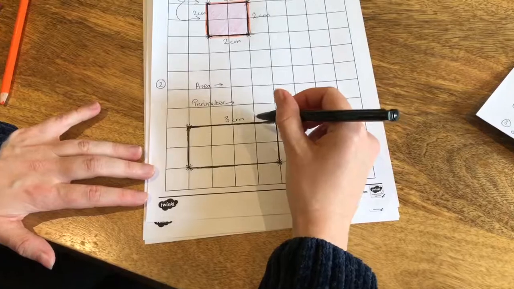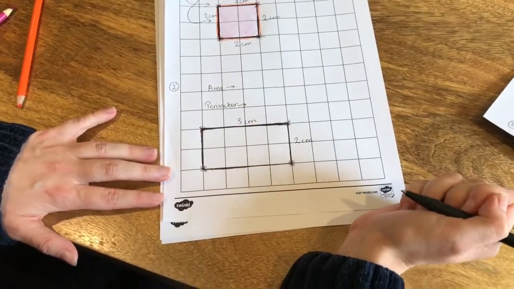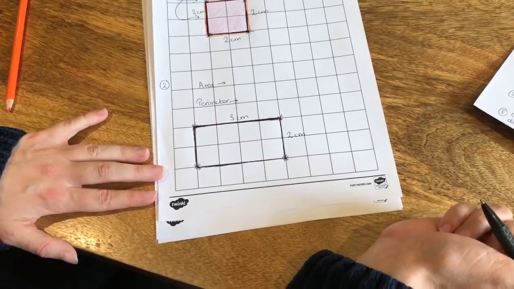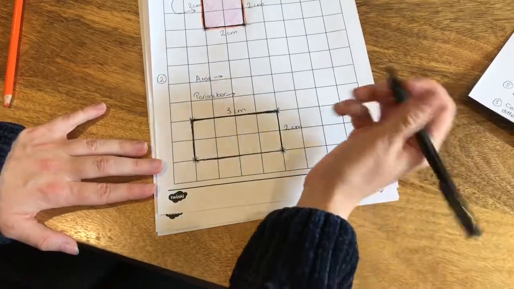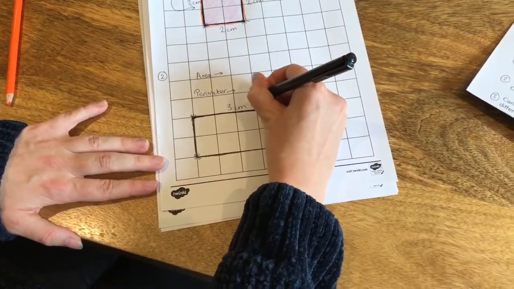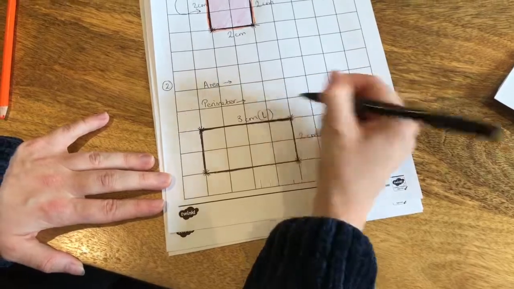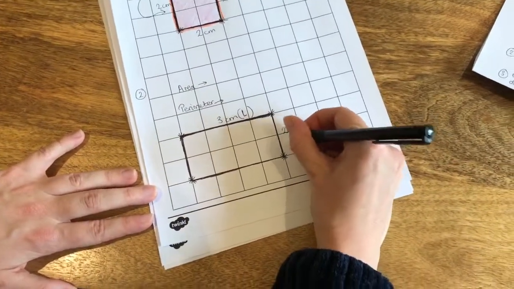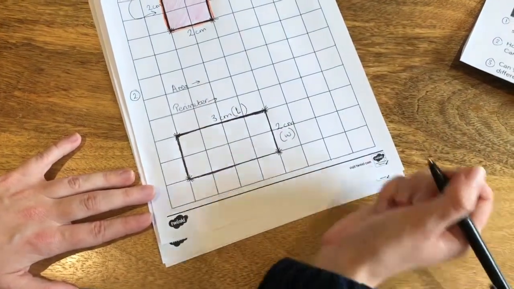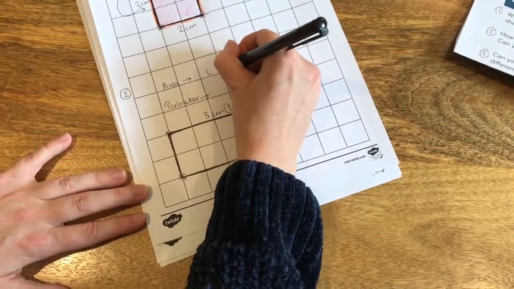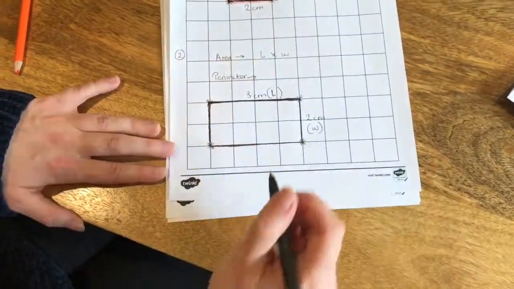But our area we find out by timesing the length and the width. Okay, so length we'll symbolise with an L, width we'll symbolise with a W. Okay, so area is length times width.